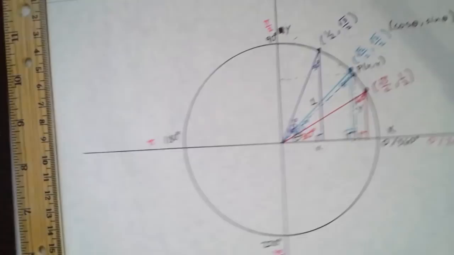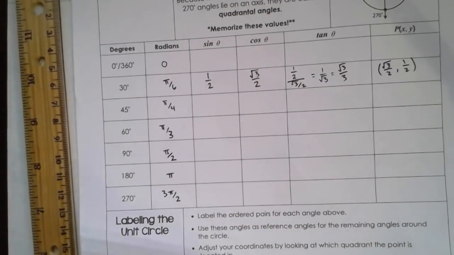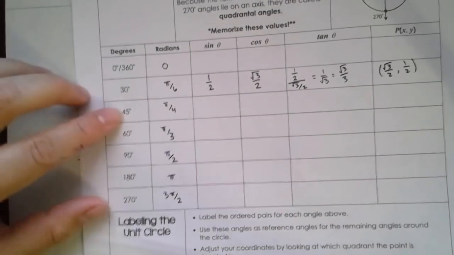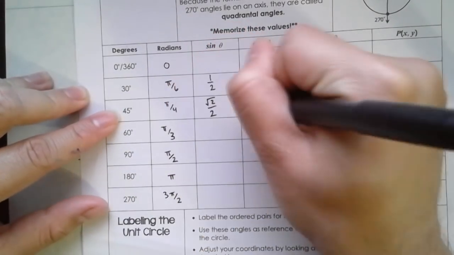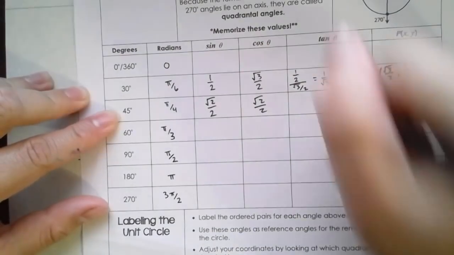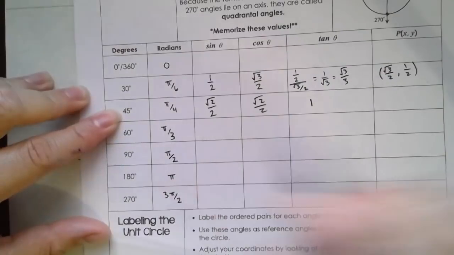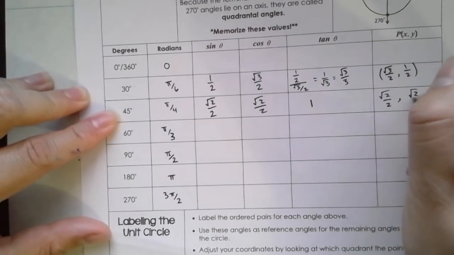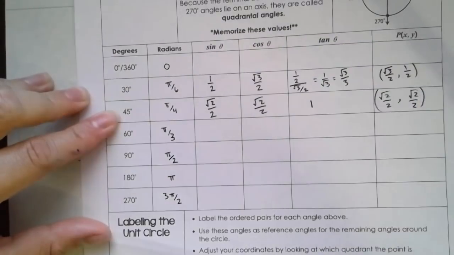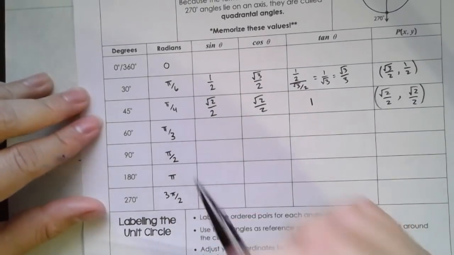Okay, and then so let's go back and fill this in. I know it's a lot of paper shifting here, but bear with me. So we already said the 45 degrees here were both radical 2 over 2, and then we saw that tangent of 45 was 1. So then P of x, y is radical 2 over 2, comma, radical 2 over 2. And again, this is a coordinate point. Please put those parentheses.